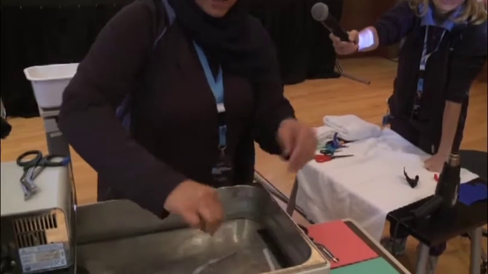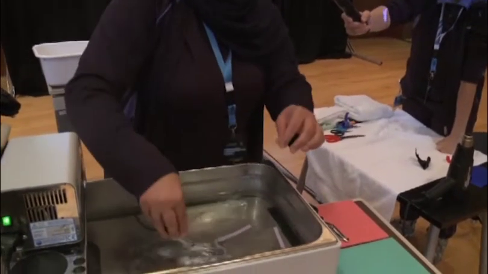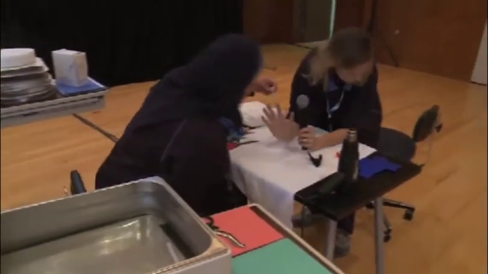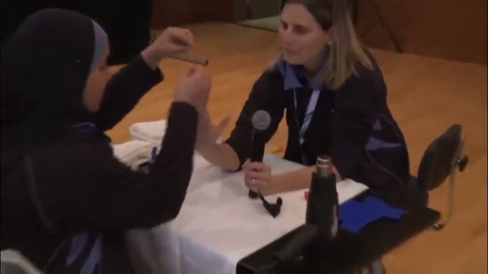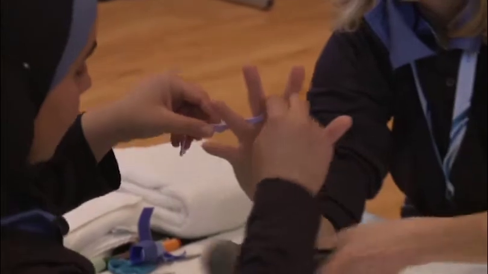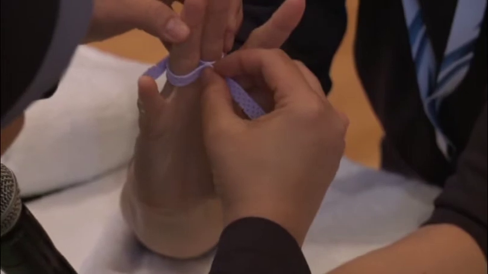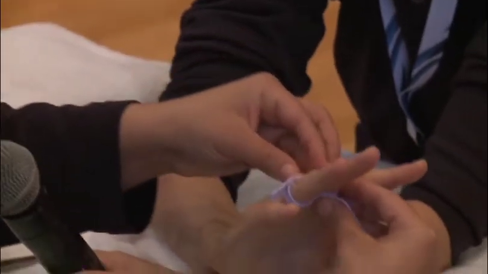It's very sticky, exactly, so the water is very hot. So I take the piece, I come to my patient, I pass the thermoplastic between the two fingers, like this. I stick the part up, and I stick the part down like an 8.